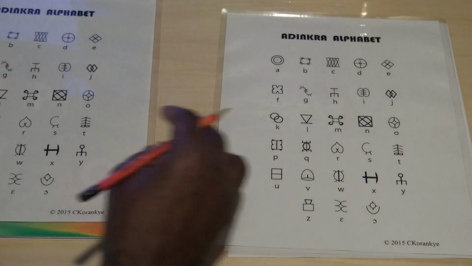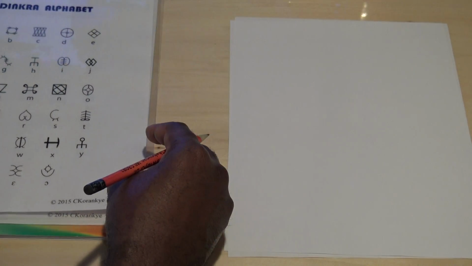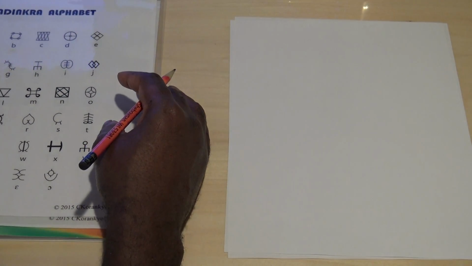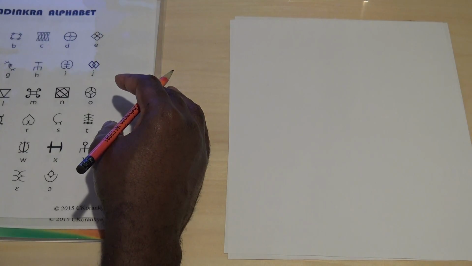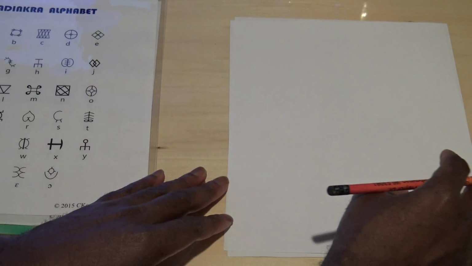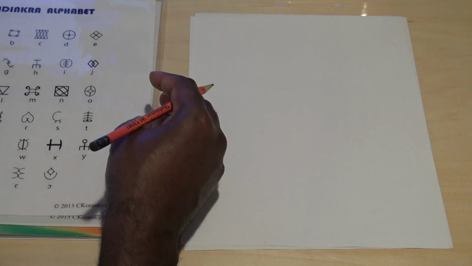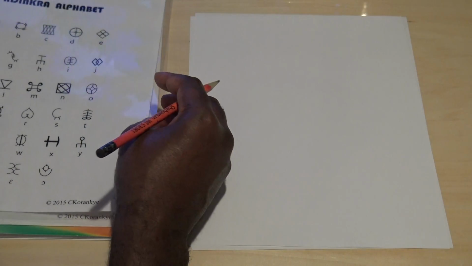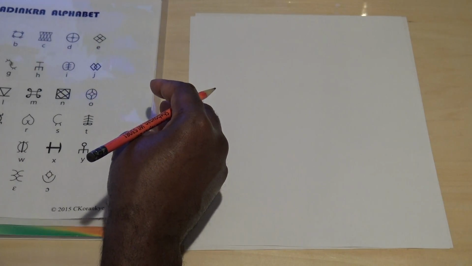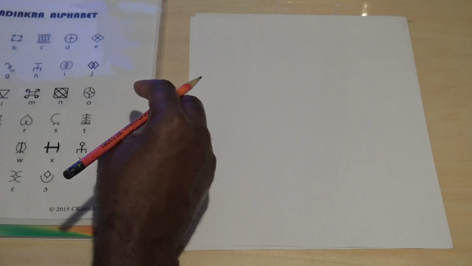Or another way to write with it will be to get a copy of the complete Adinkra alphabet. This is available on our website, on Facebook, on Pinterest, on Twitter, and also on Instagram. Or you can get a laminated version of it from our website. You can order a laminated version of it.